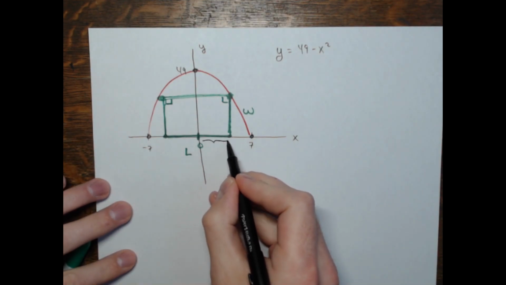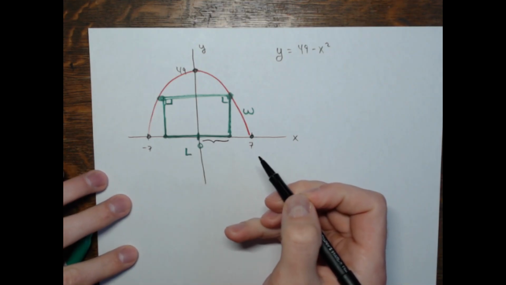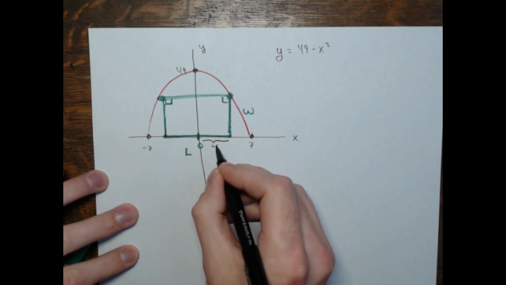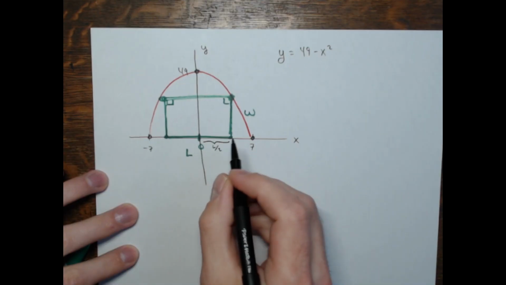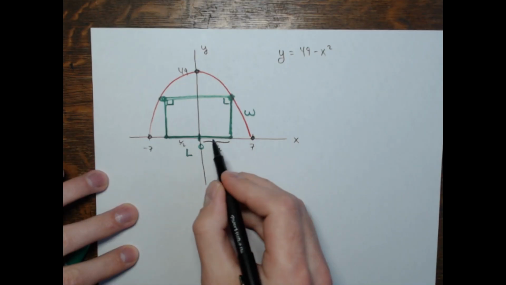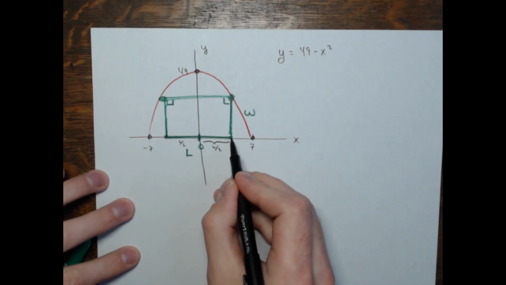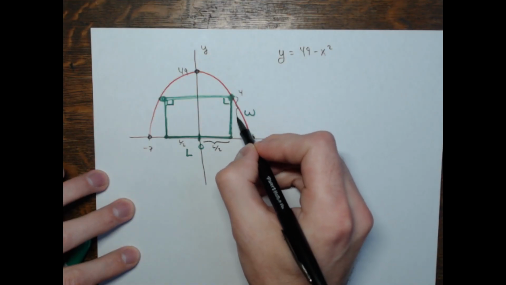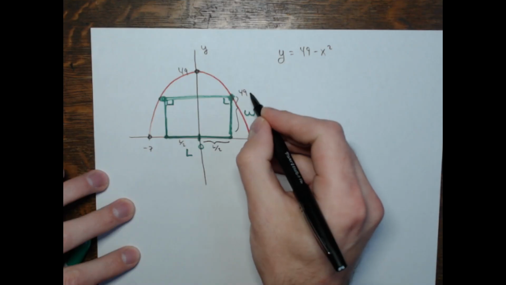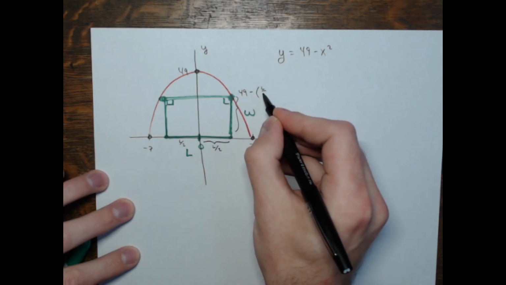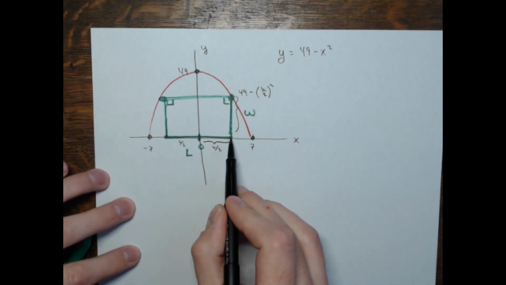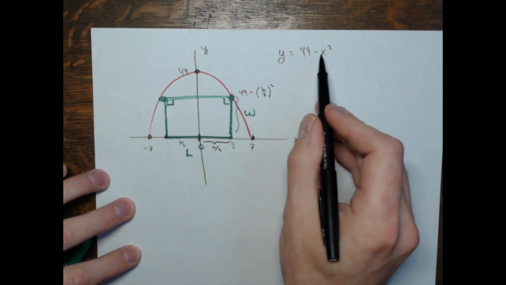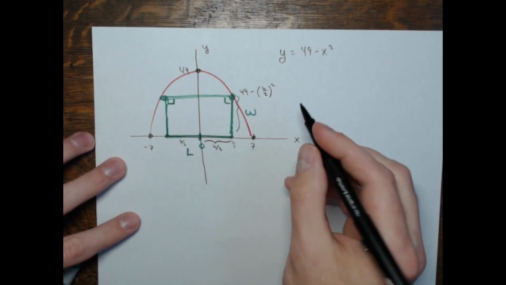So let's say this distance over here. If I'm calling the length down here L, this would be L over 2. Now you could also just call it X, but this would be L over 2, this would be L over 2. And when X equals L over 2, remember the height is just the Y coordinate here. So the height would be 49 minus L over 2 squared. I would plug in the X value here, whatever half of L is. Plug that in for X. That'll give me the Y value, the height of it.